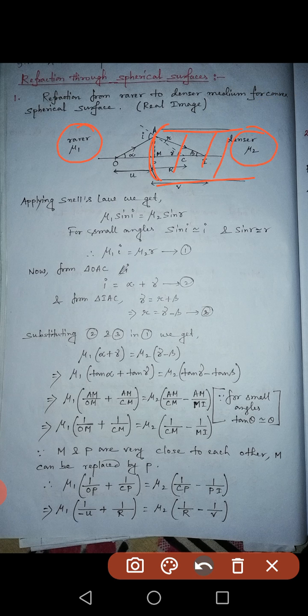Now where is the object and where is the image? This O is the object. From the object, a light ray goes like this and falls at point A. Since it is a curved surface, where is its center of curvature? If it completes a circle, then the center of that circle is the center of curvature.